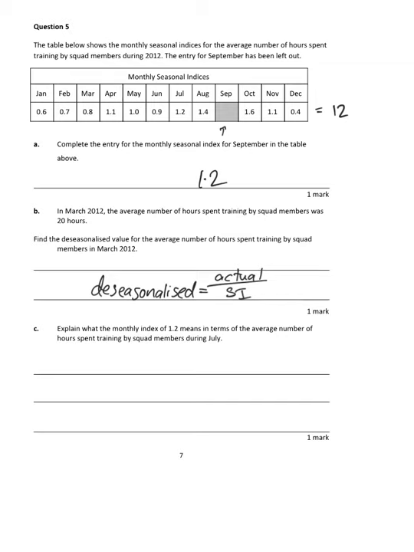We know the actual value: the average was 20 hours. And for March of 2012, we've got the seasonal index of 0.8. So that's going to equal 20 divided by 0.8, which is 30 hours.